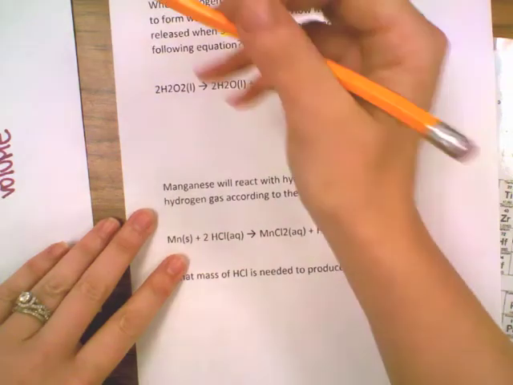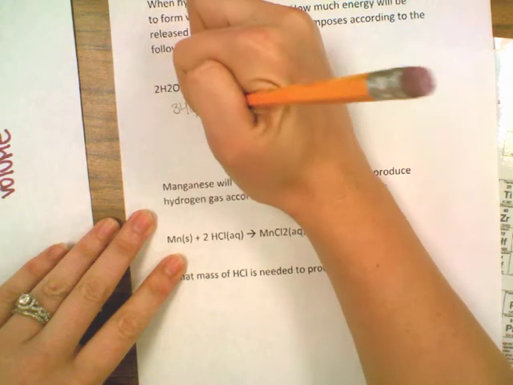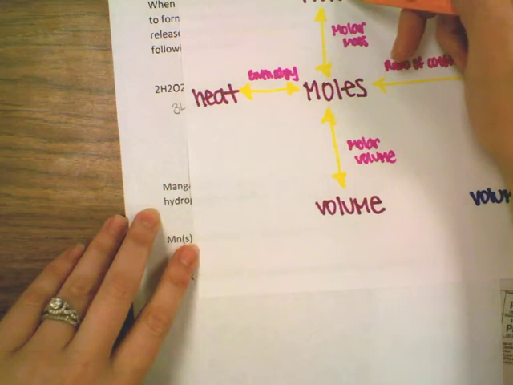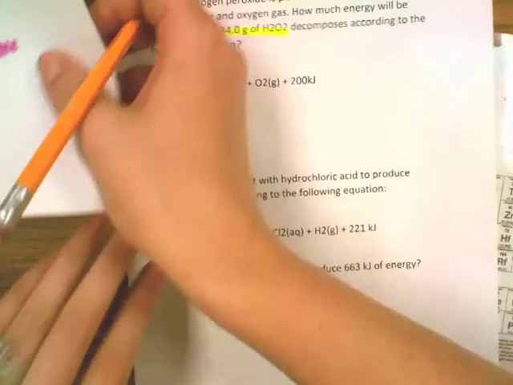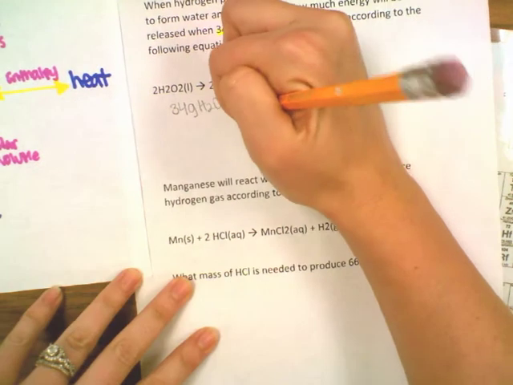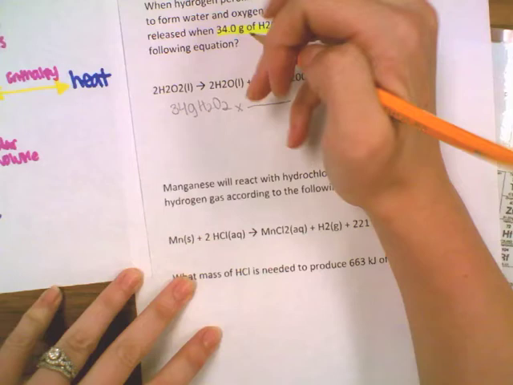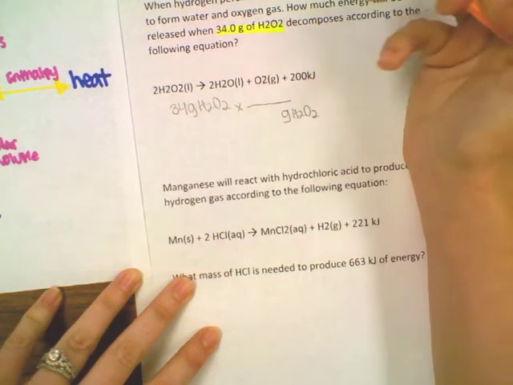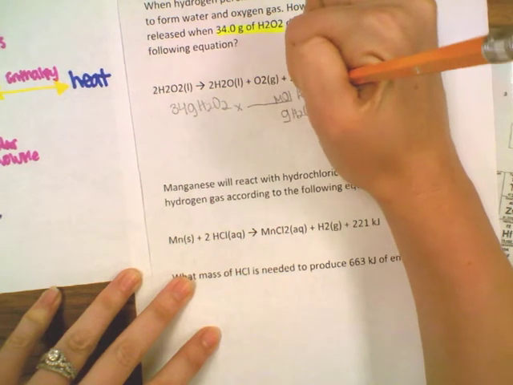So we are going to go first from grams of hydrogen peroxide to moles of hydrogen peroxide. We're going to do that using molar mass. On the bottom, we're going to have grams because we have grams of H2O2 on the top, and we are looking for moles of H2O2.